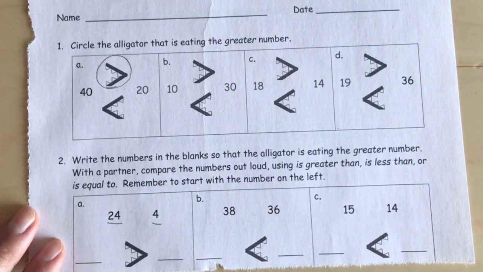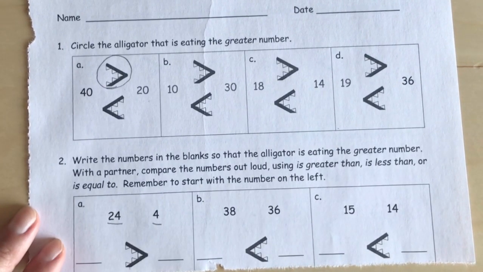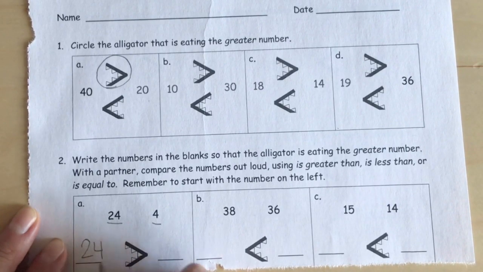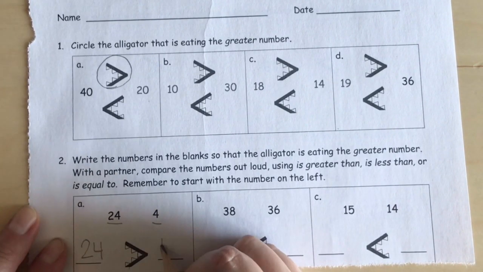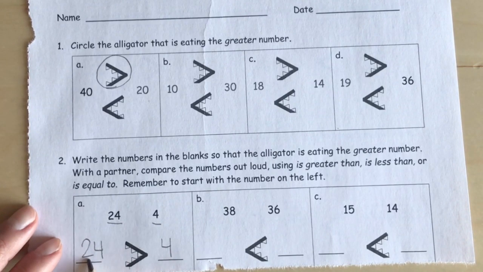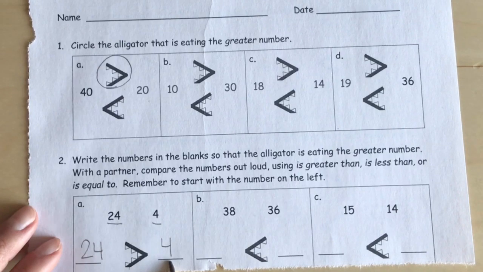Which number is greater? 24. So I want to make sure that the alligator is eating the bigger number. So 24 goes on this side and 4 is the other number. Now I need to read the whole sentence. 24 is greater than 4. You will complete the rest by yourself.